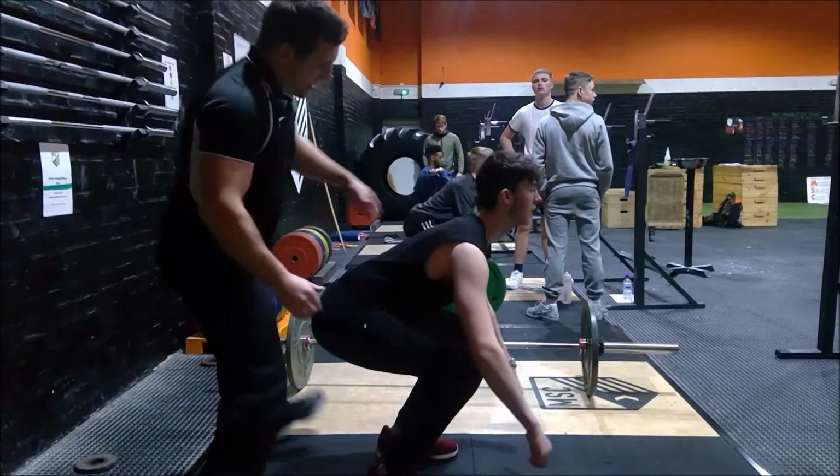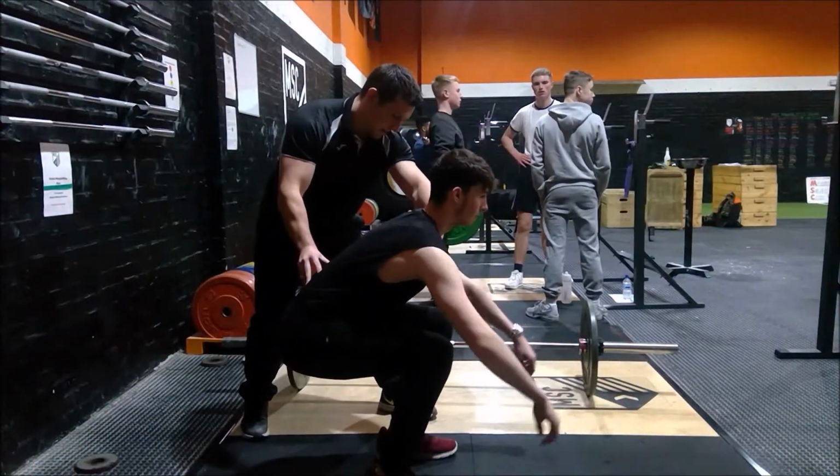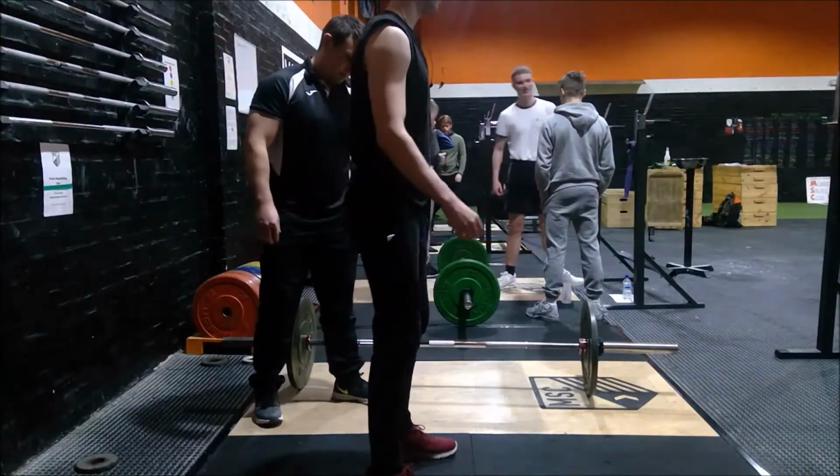We can see that this cue helps with the initial phase, but we also need to develop the flexion of the vertebrae, so the shoulders are above the bar in the start position.